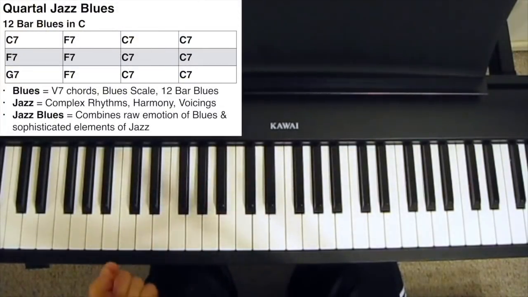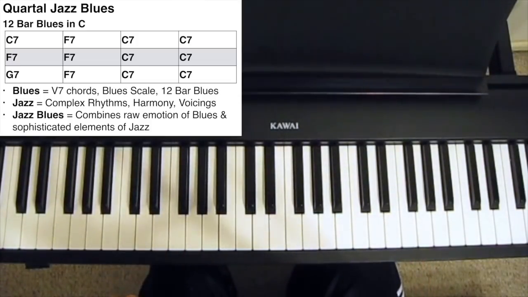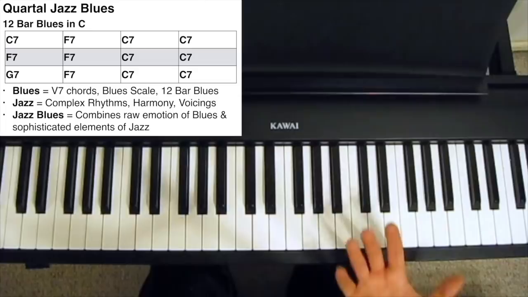So in this lesson, I wanted to demonstrate a relatively simple but awesome sounding way to play a jazz blues using quartal voicings. And this way of playing a blues is very widely used.